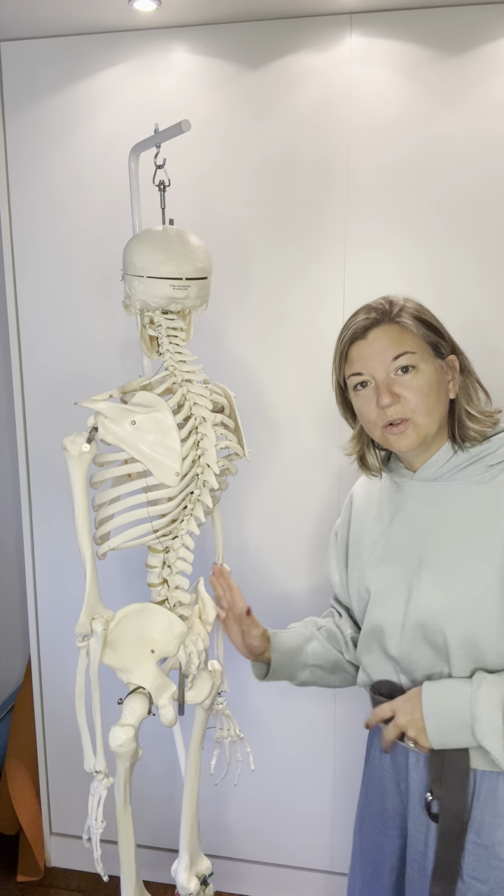And that sacrum is right in the midline of your low back down towards your glutes. But then we also have these lumbar vertebrae, okay? And that's the area that we're going to talk about today, is how the lumbar vertebrae interact with the rest of these structures.